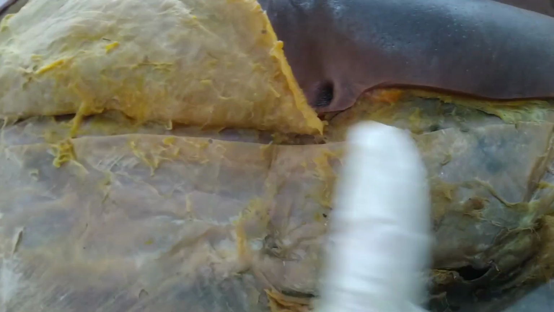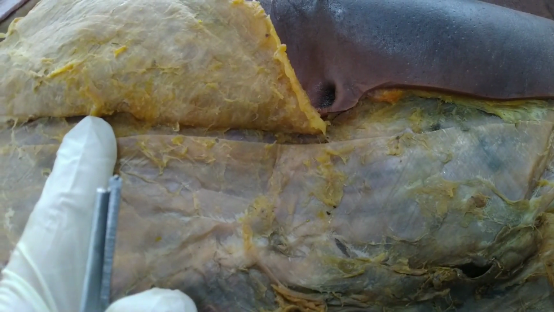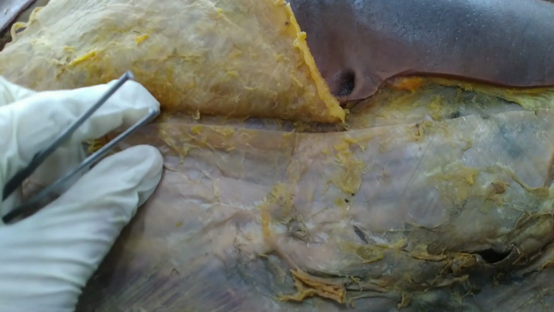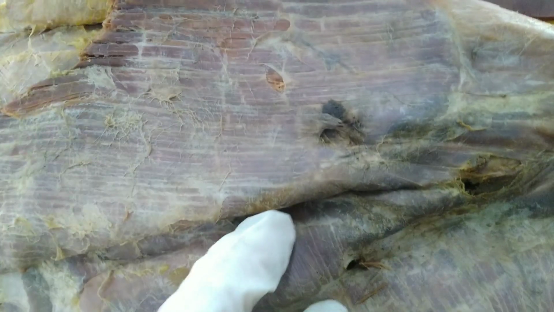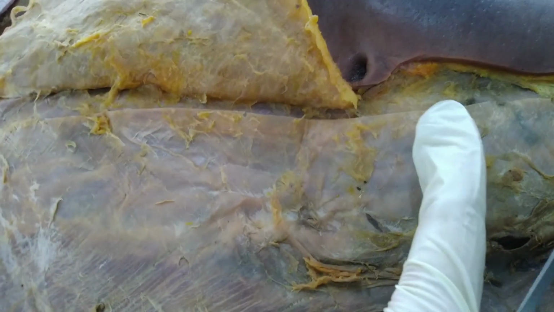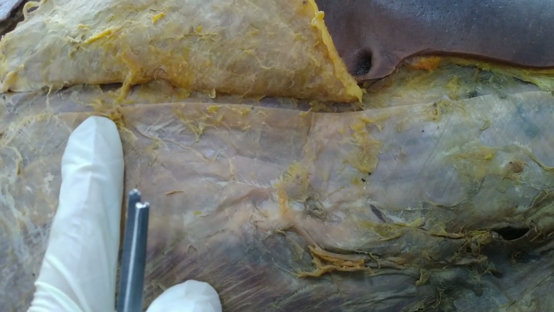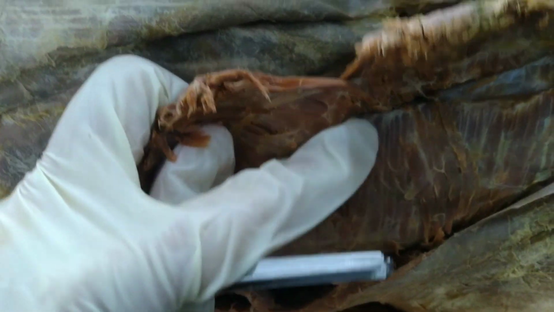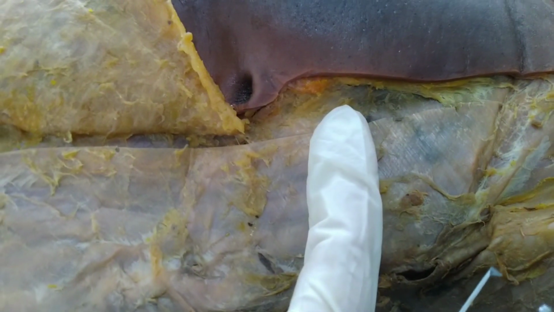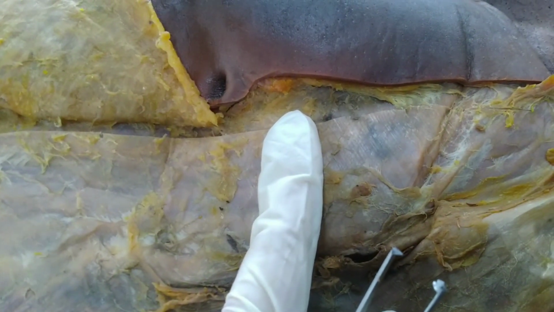So anterior rectus sheath above the arcuate line is formed by the aponeurosis of external oblique and internal oblique. Posterior rectus sheath above the arcuate line is formed by aponeurosis of internal oblique and transversus abdominis. Below the arcuate line again, we do not have posterior rectus sheath anymore.